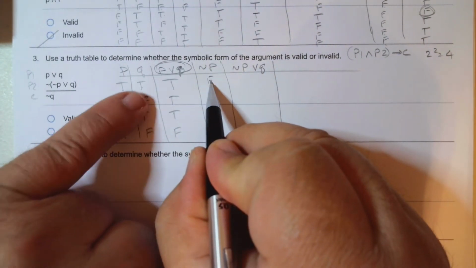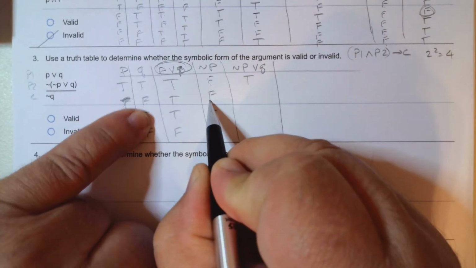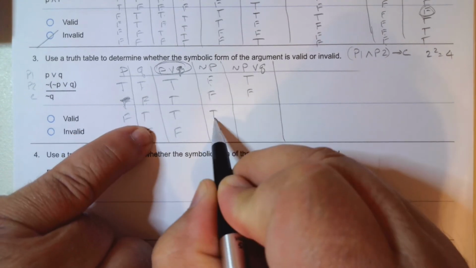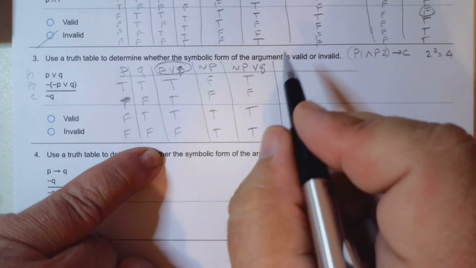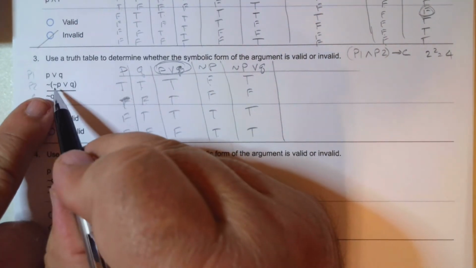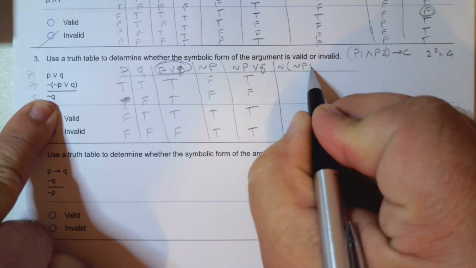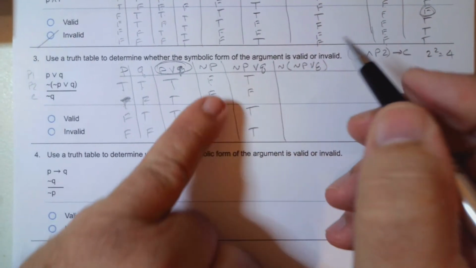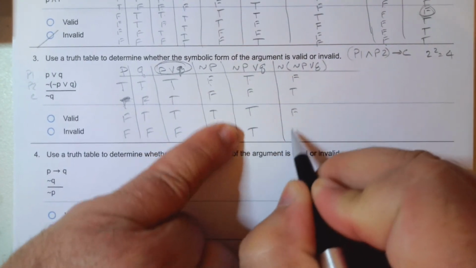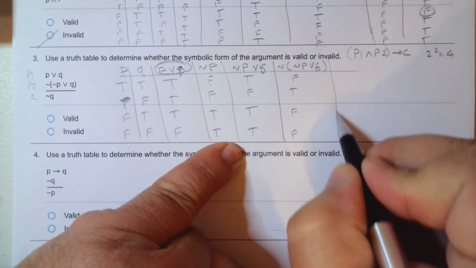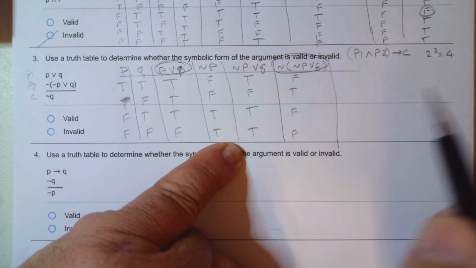So not P or Q. If either of them is true, it's true. False and false is false. True and true is true. True and false is true. That's inside. Now we take the negation of that statement, of that column. So opposite of these, it's going to be false, true, false, false. That's our second premise.